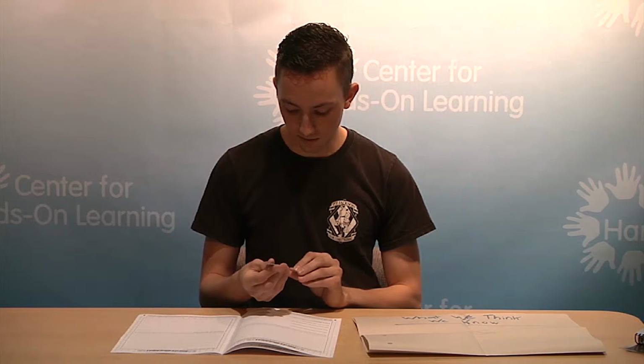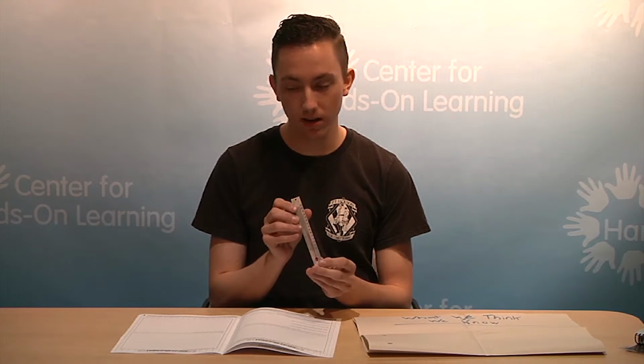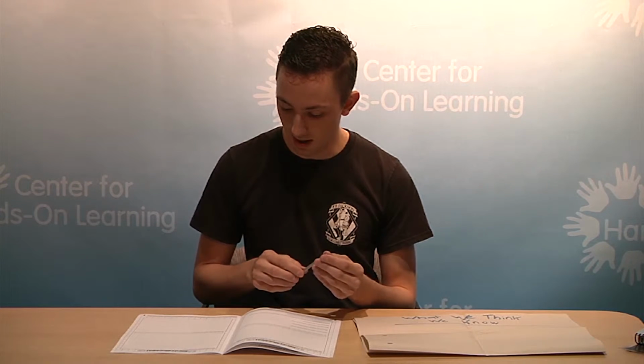So for this activity, what students are going to do is they're going to take the thermometer and place it in different places inside the classroom and outside the classroom, and take readings on what the temperature is like in those areas.